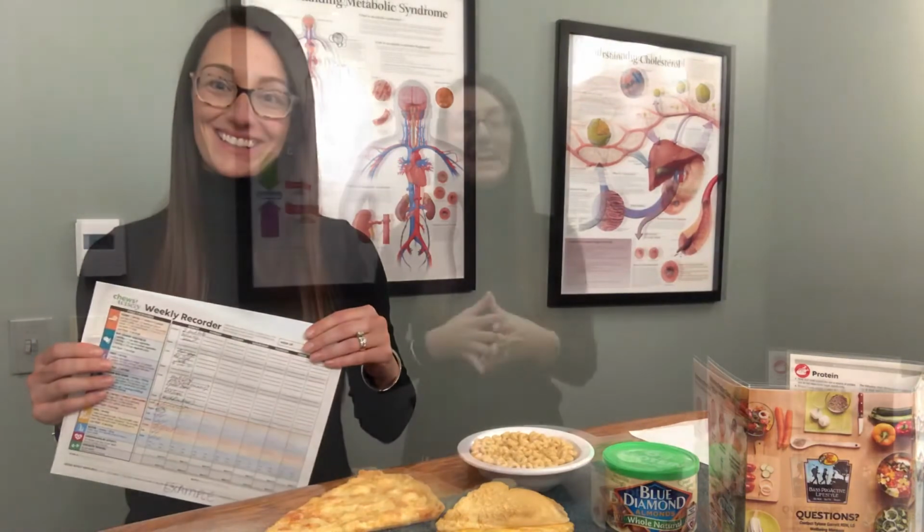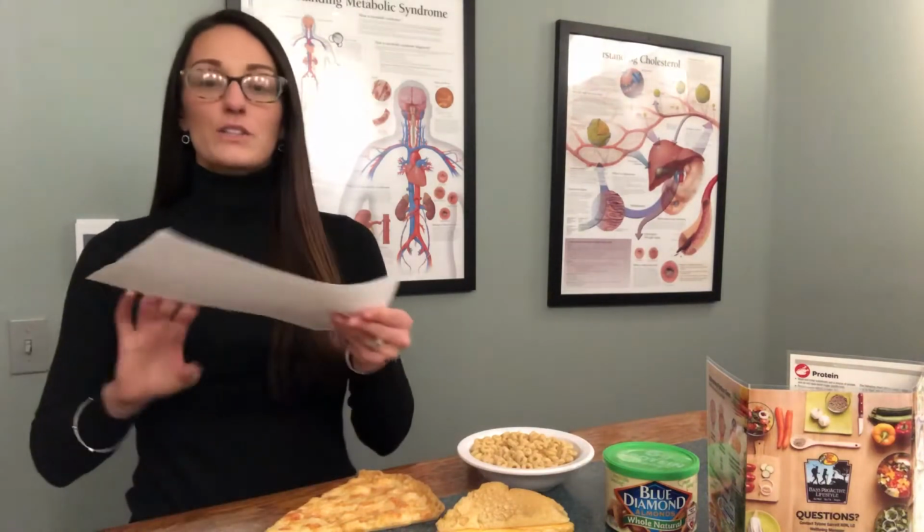Let's get started. Today, we're focused on your tracking tool and how you'll count combination foods and other food items. There have been some questions that we've had throughout the program so far, so I wanted to hit on those. First being, let's look at your tracking tool.